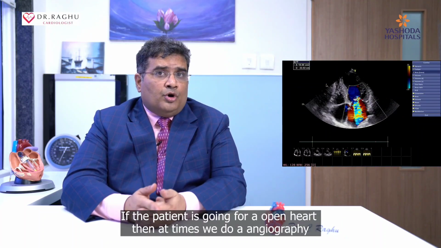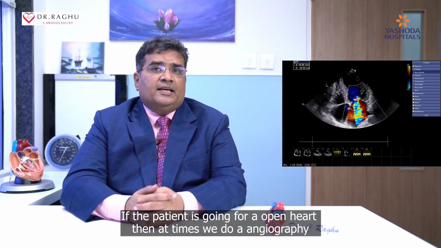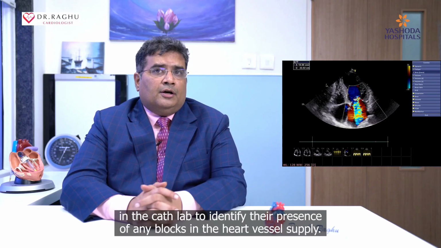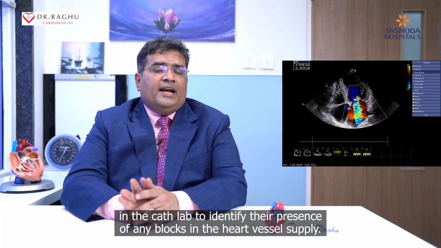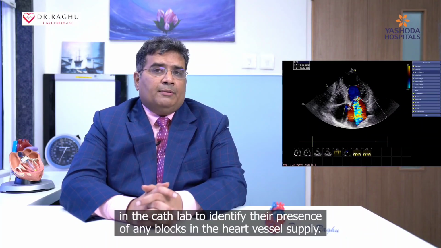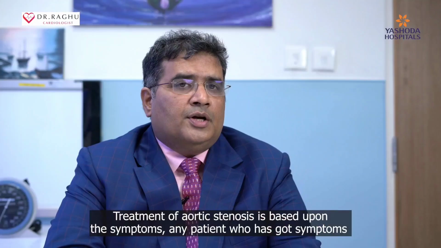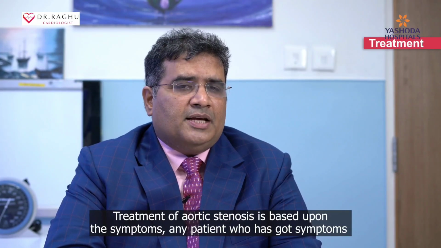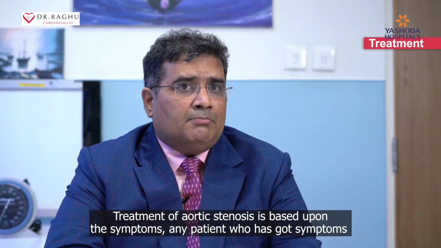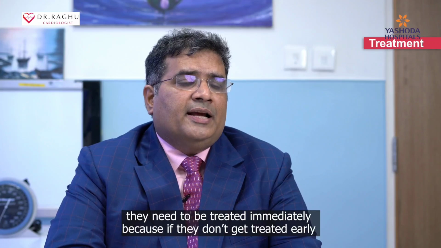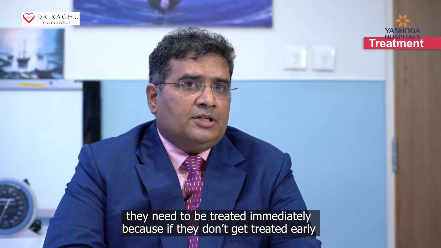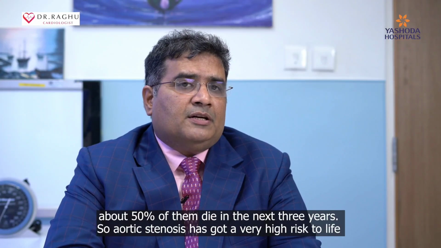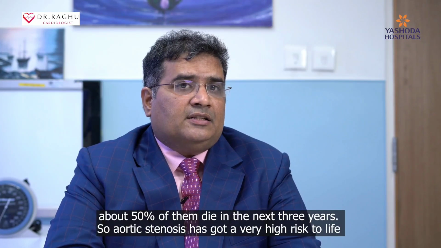If the patient is going for open heart surgery, then at times we do an angiography in the cath lab to identify the presence of any blocks in the heart vessel supply. Treatment of aortic stenosis is based upon the symptoms. Any patient who has got symptoms needs to be treated immediately, because if they don't get treated early, about 50% of them die in the next 3 years.